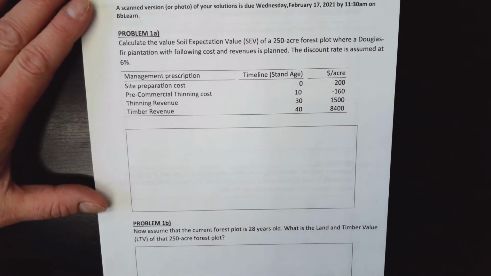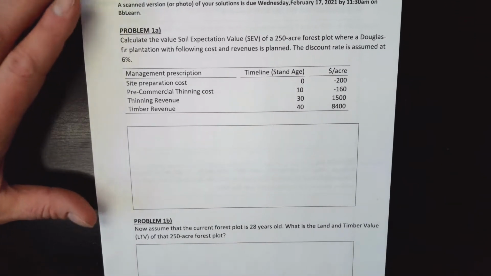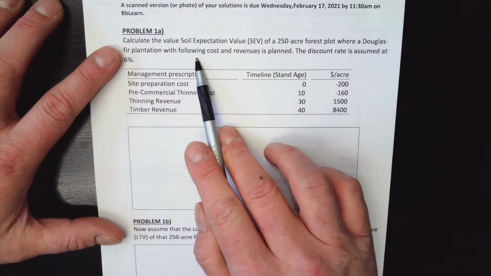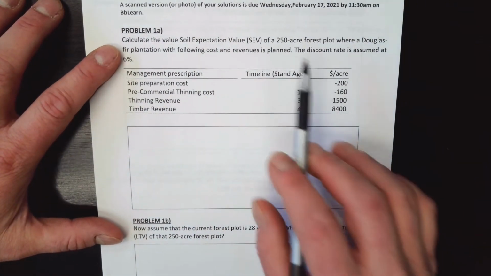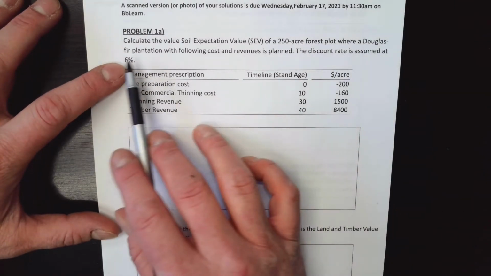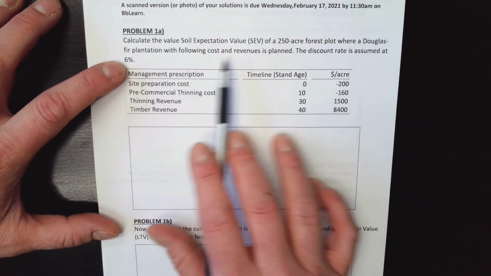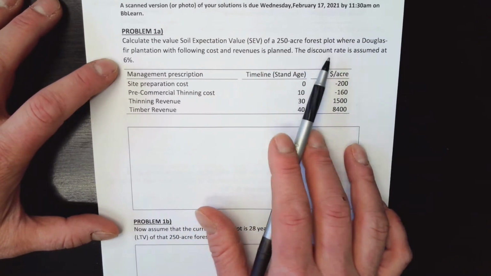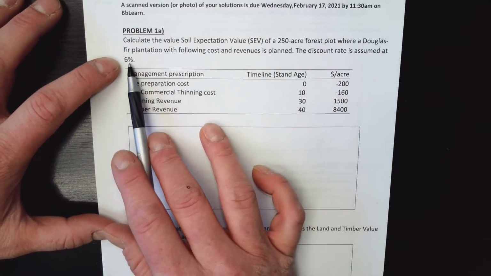All right, so here we are doing homework 4. This is one where we have to calculate the soil expectation value, or the bare land value, of a 250 acre forest plot where a Douglas fir plantation with the following costs and revenues is planned. Discount rate is assumed at 6%.